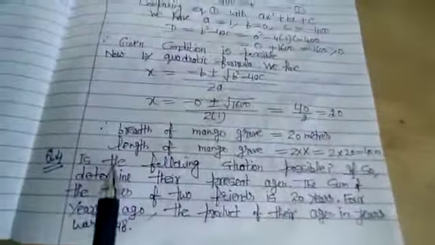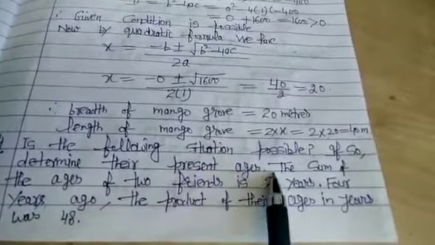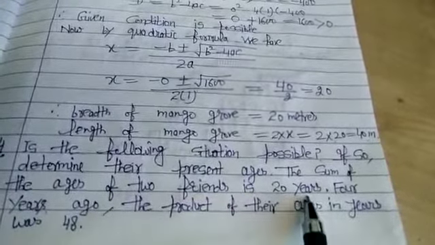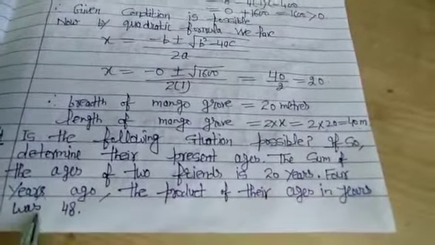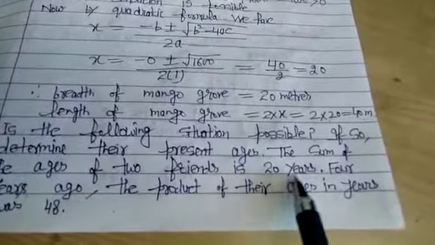The second question: is the following situation possible? If so, determine the present ages. The sum of ages of two friends is 20 years. 4 years ago, the product of their ages in years was 48. Now it is given that the sum of ages of two friends is 20 years.